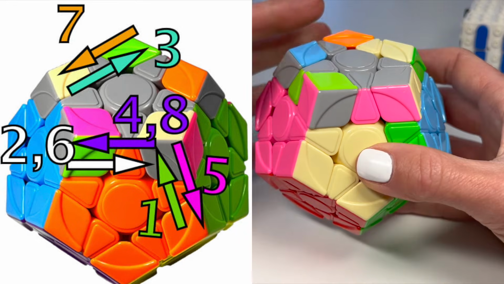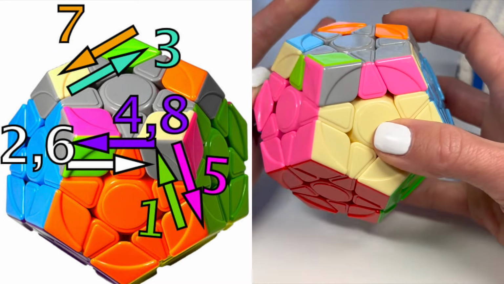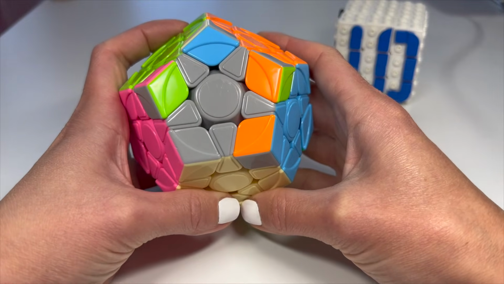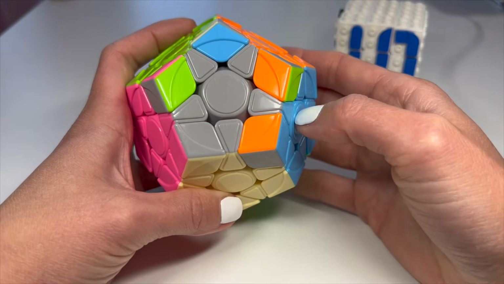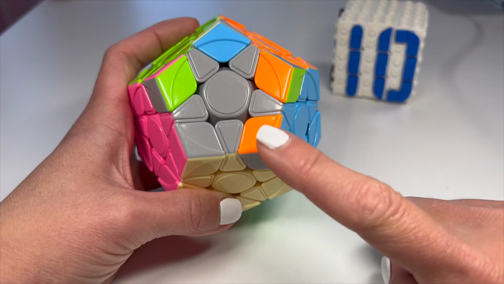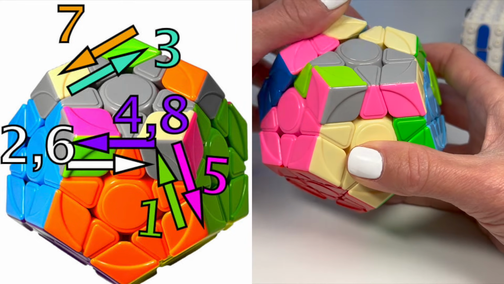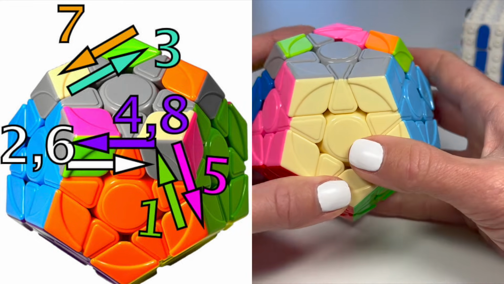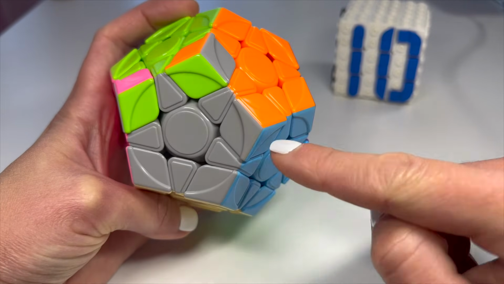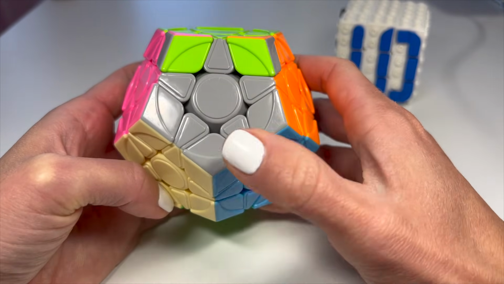1, 2, 3, 4, 5, 6, 7, 8. We still have only two correct corners, but if we do the algorithm one more time, this blue beige corner will take its correct place between blue and beige centers. 1, 2, 3, 4, 5, 6, 7, 8. Now we have all correct corners and 3 of them are already solved.